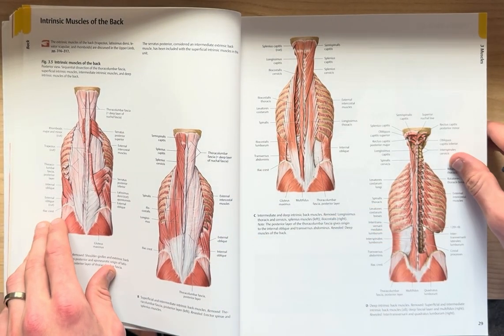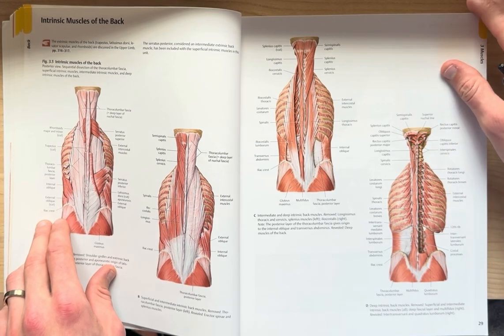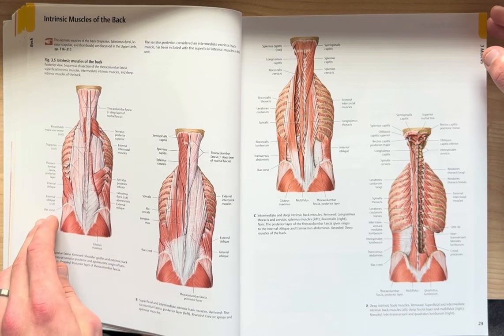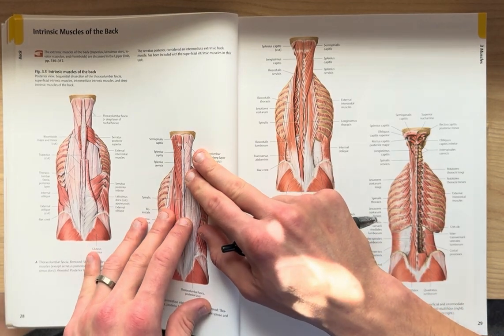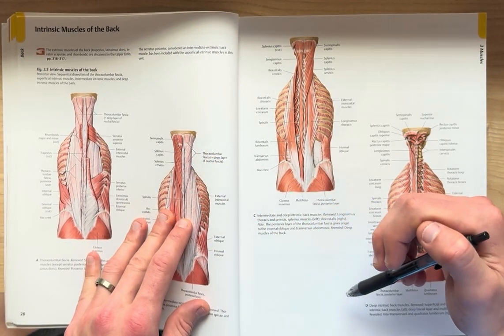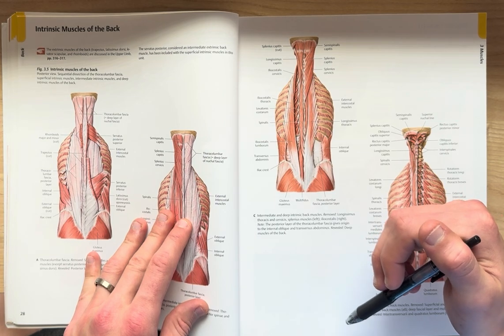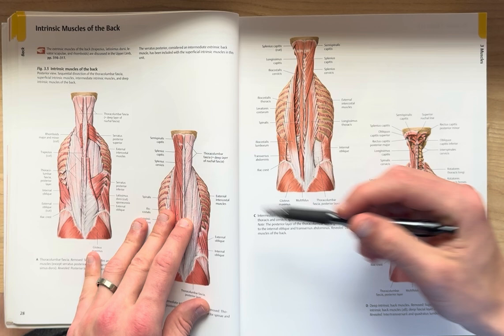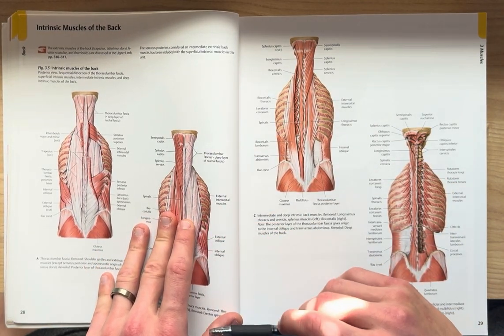Muscles of the back. This is very detailed, and I want to give ample time to go through each of these things. I think we can do it. We've covered most of this already. The extrinsic muscles of the back, the trapezius, latissimus dorsi, levator scapulae, and rhomboids are discussed in the upper limb, pages 316 to 317. So, we're on page 28. You're going to have to hang out with me for a little while to get to that point.